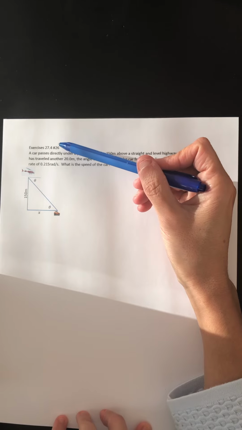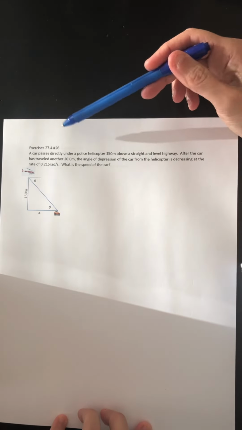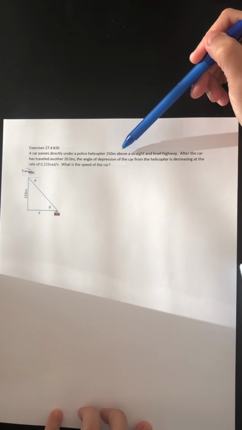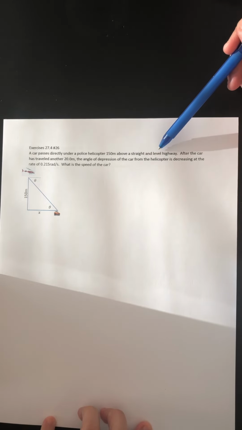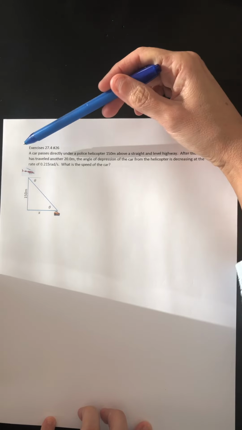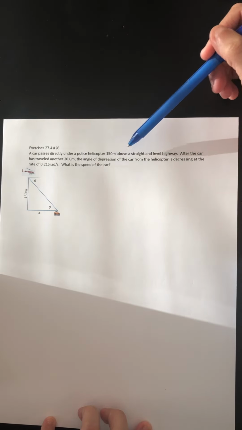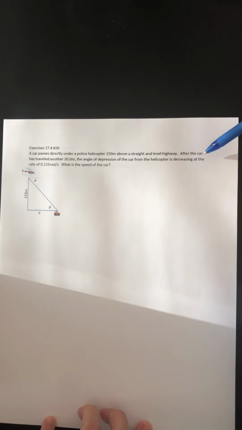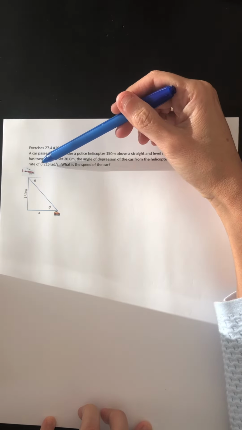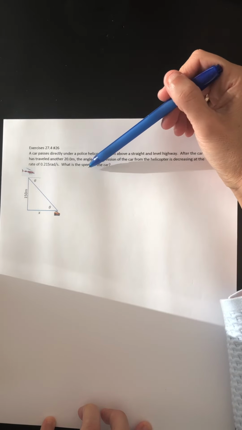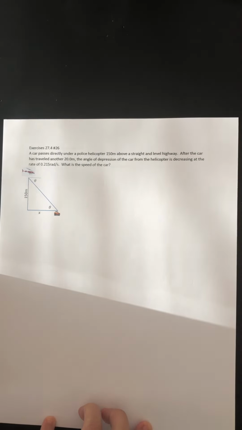It says, a car passes directly under a police helicopter, which is 150 meters above a straight and level highway. After the car has traveled another 20 meters, the angle of depression of the car from the helicopter is decreasing at 0.215 radians per second. What is the speed of the car?